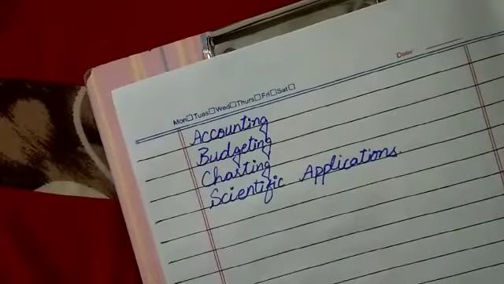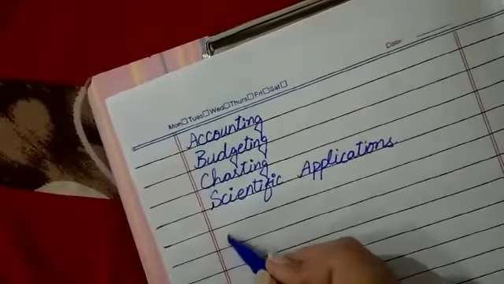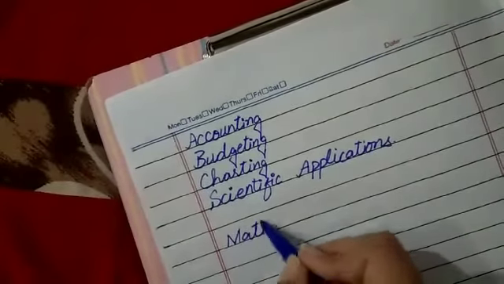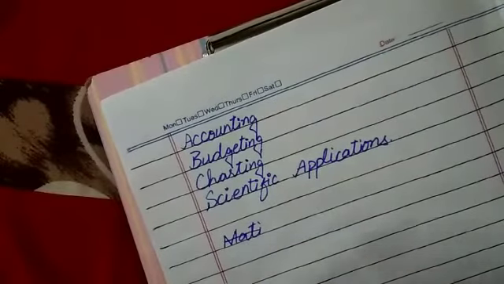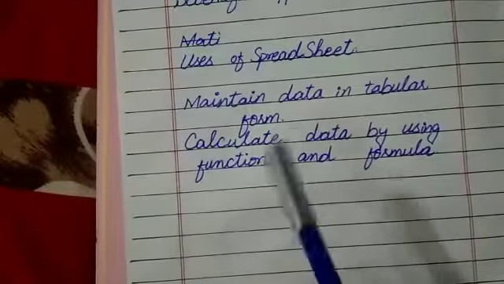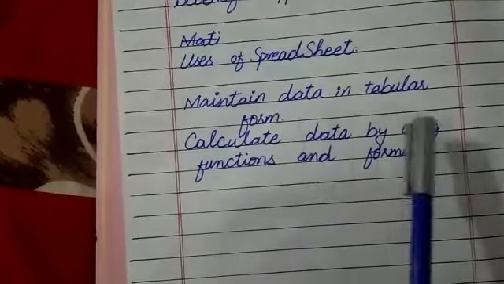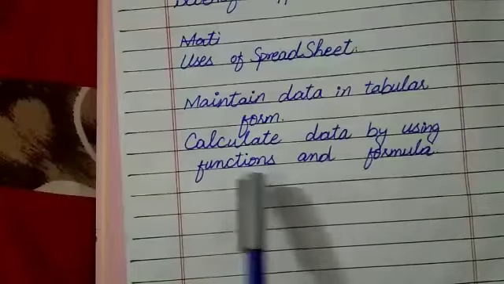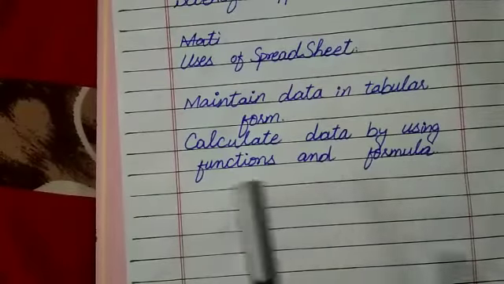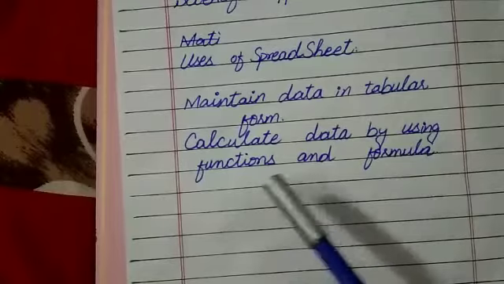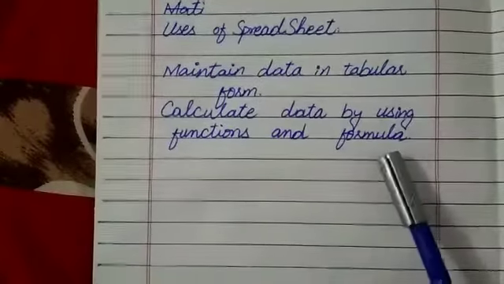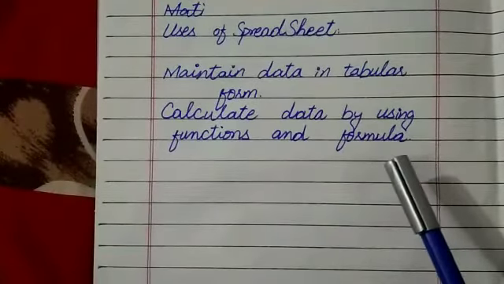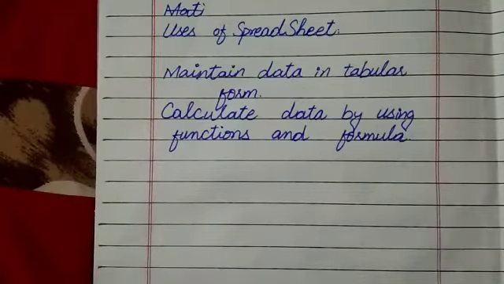Why do we use a spreadsheet? A spreadsheet is used to maintain data in tabular form, for example in rows and columns, and to calculate data by using functions and formulas. We can calculate data in a spreadsheet by using any function or formula we want to apply.